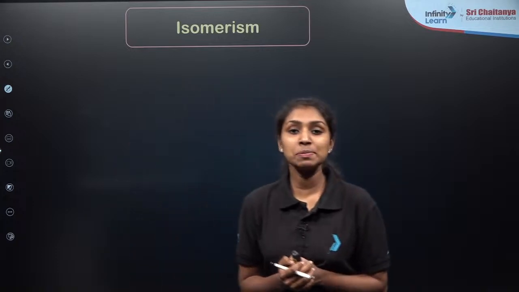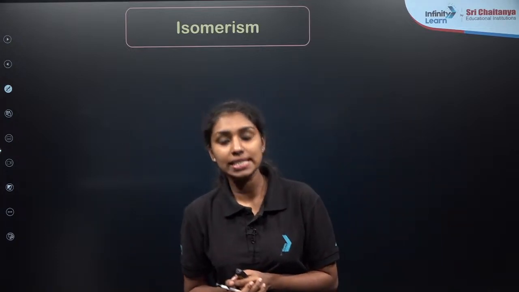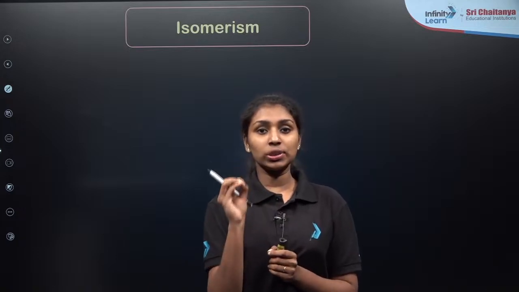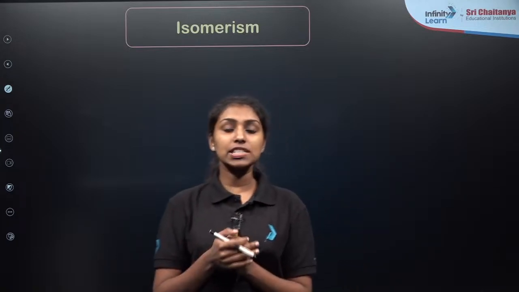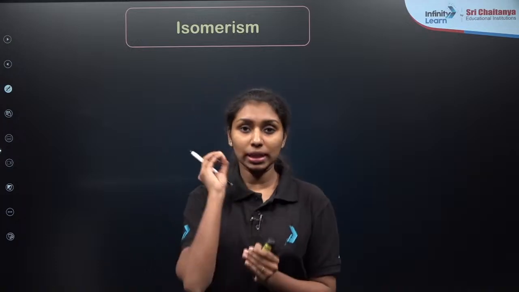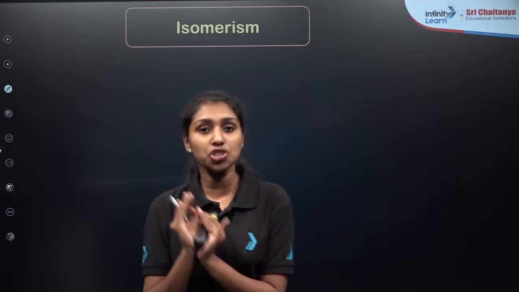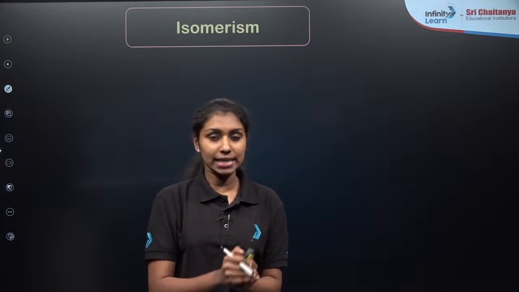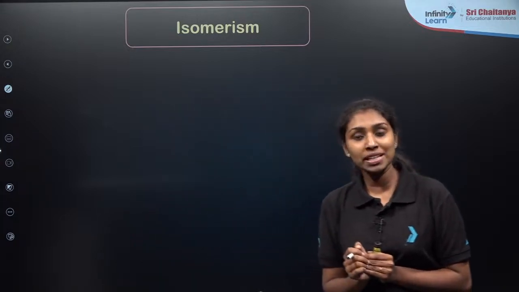Then, what are the possibilities for isomers in the case of alkynes? Whenever we were discussing alkenes, we discussed structural isomers and optical isomers, or geometrical isomers in the case of alkenes. But in the case of alkynes, there is a strong triple bond, right? So there is no possibility of any geometrical isomers in the case of alkynes. We can talk about only structural isomerism. Then, what do you mean by structural isomers?